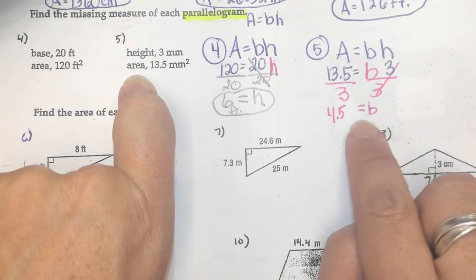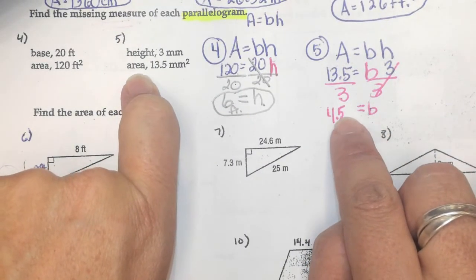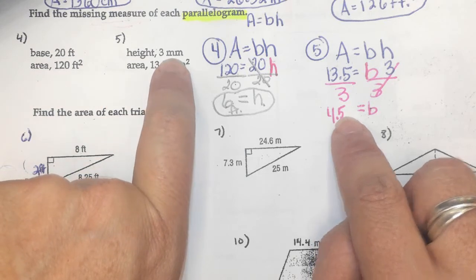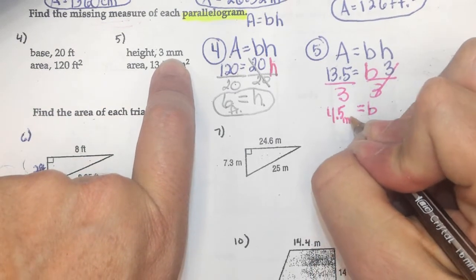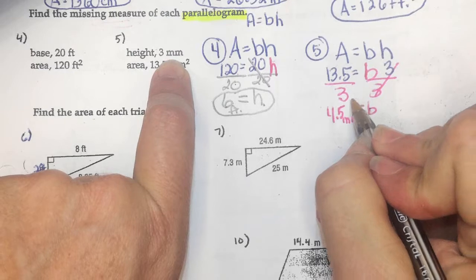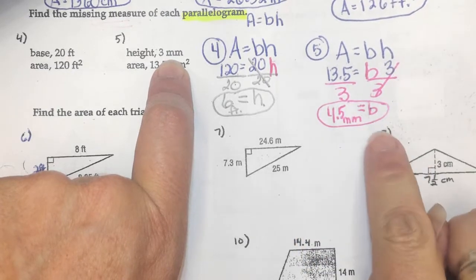That's weird. 4.5. And then I look back at my measurements. Regular boring measurements on this one was millimeters, so it would be 4.5 millimeters.